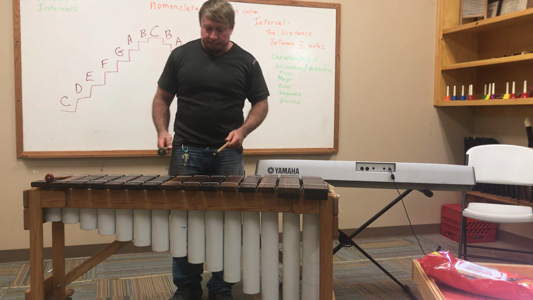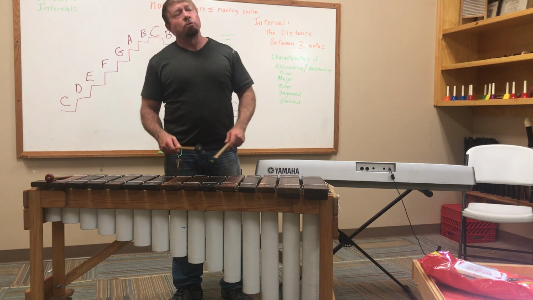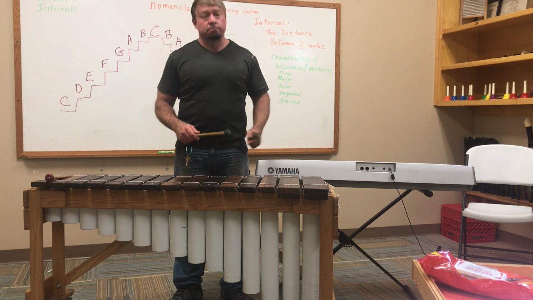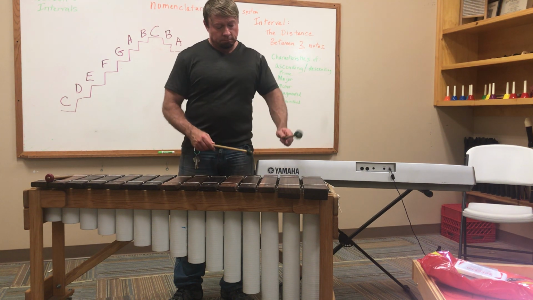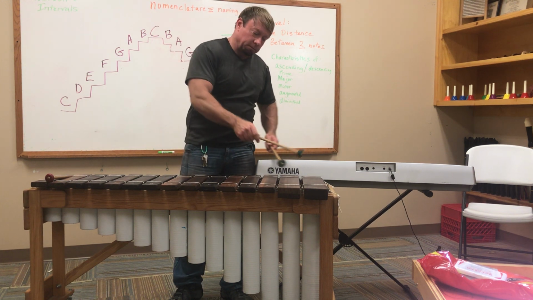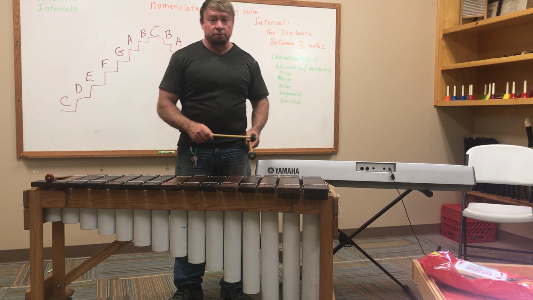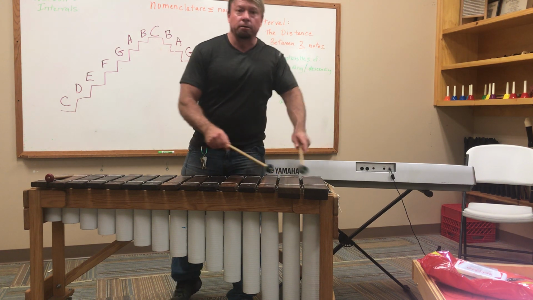Here's some descending intervals. High, low. High, low. High, low. And even this one, even though those notes are right next to each other, there's still a higher note and a lower note.